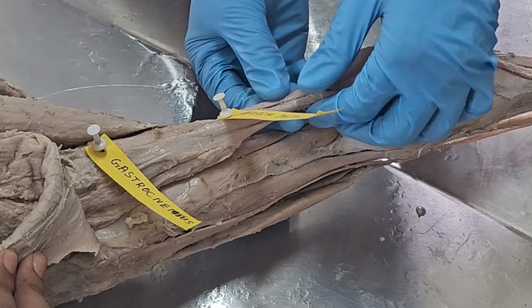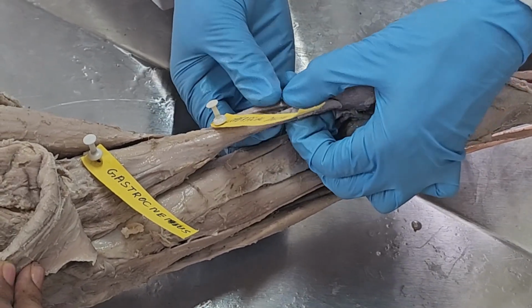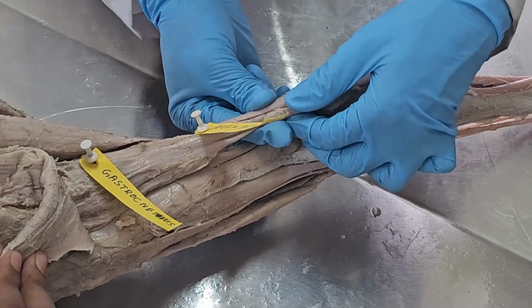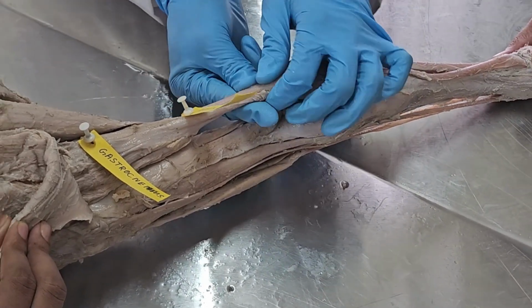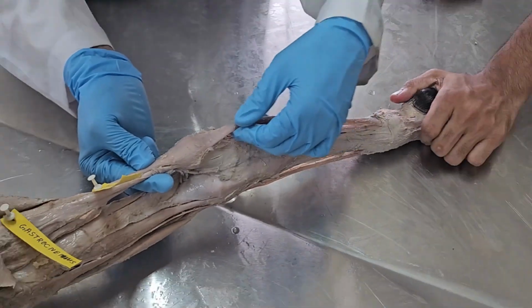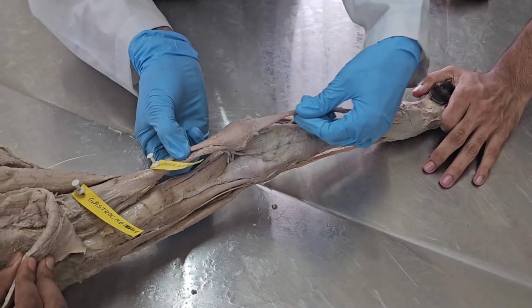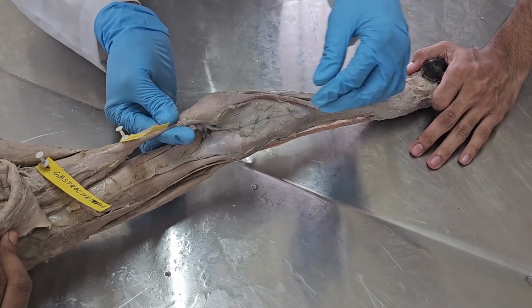Now you can see these two tendons, very important: the tendon of the gastrocnemius muscle and the superficial digital flexor. Together they are called the Achilles tendon or tendo-Achilles. So this is very important. Tendo-Achilles or Achilles tendon. This is the tendon of the superficial digital flexor muscle. Together they are called tendo-Achilles.